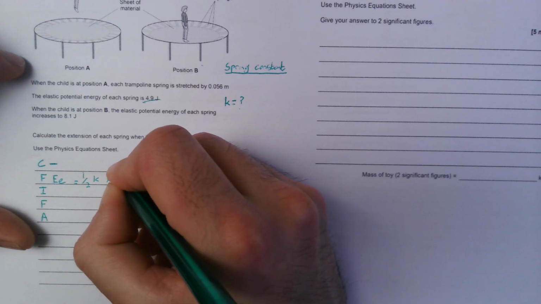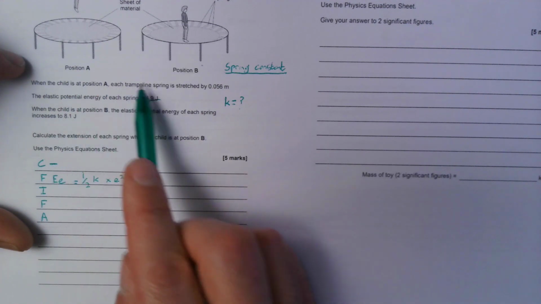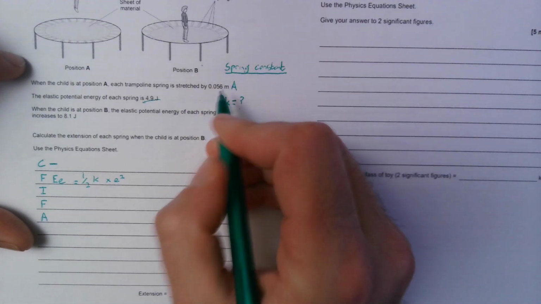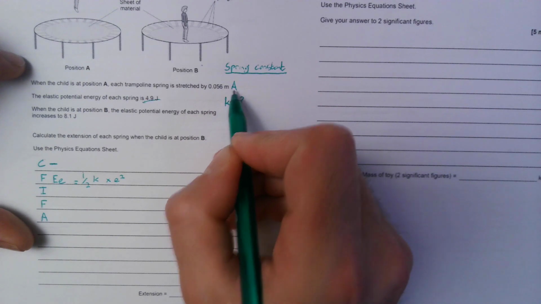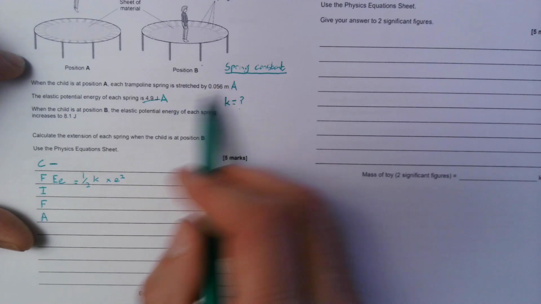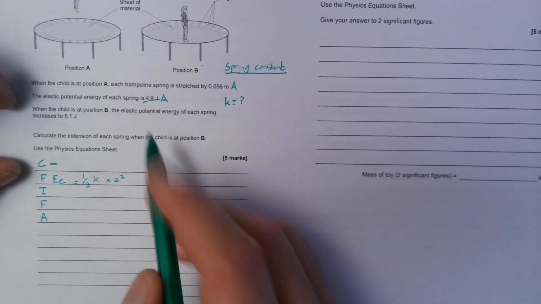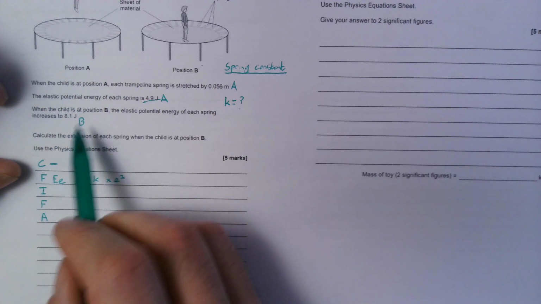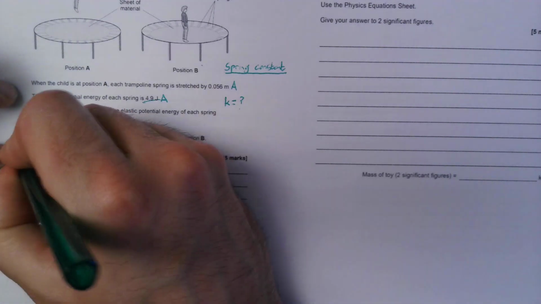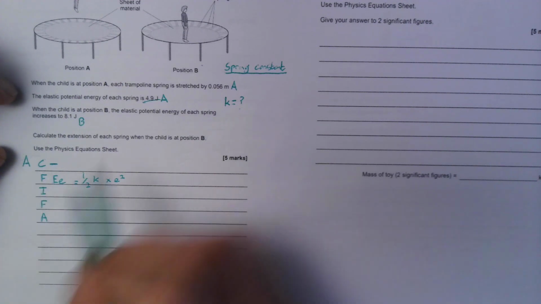times extension squared. Now, it says when the child's at position A, each trampoline spring is stretched by 0.056 meters, so that's relevant to position A. The elastic potential energy of each spring is 4.9 joules, which is also relevant to position A. So we know two things from position A. When the child is at position B, the elastic potential energy of each spring increases to 8.1, so that is relevant to position B. We know two things for position A, but only one thing for position B, so this is going to be relevant to position A.